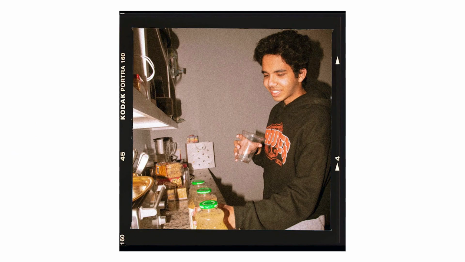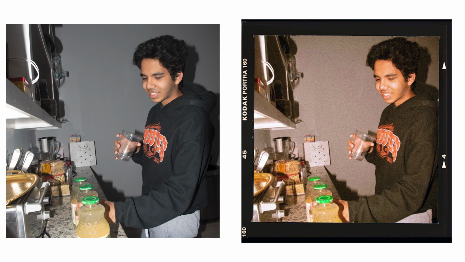Alright, I hope you enjoyed that tutorial. This is the final picture that I got. You can see the before and the after. I also went ahead and did a Drake black and white edit, and you can see that right here.